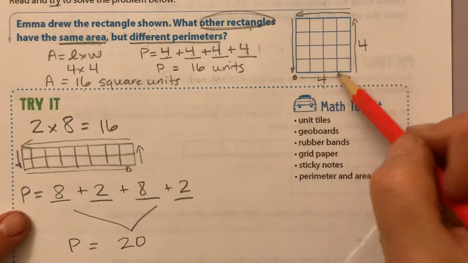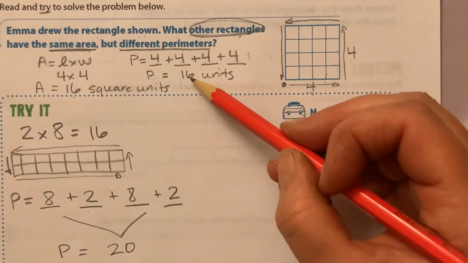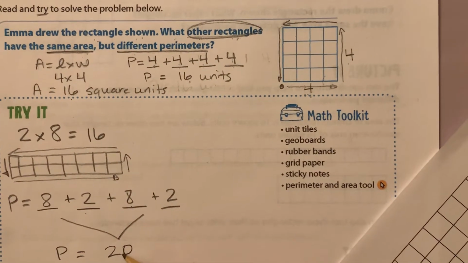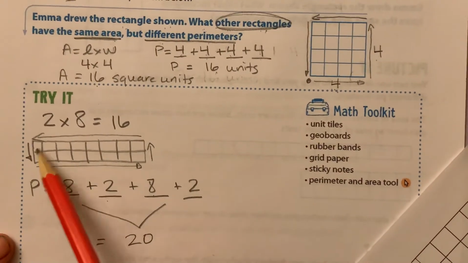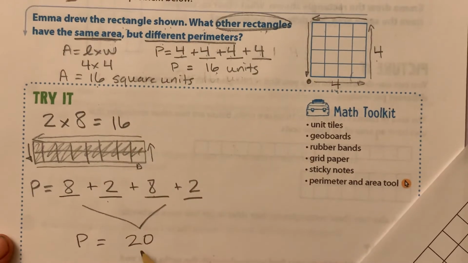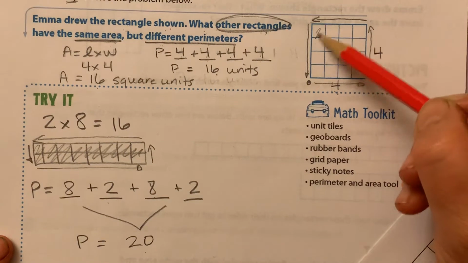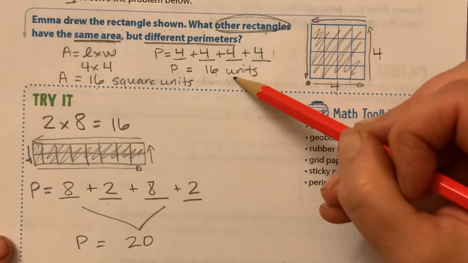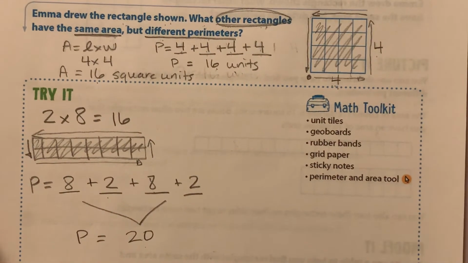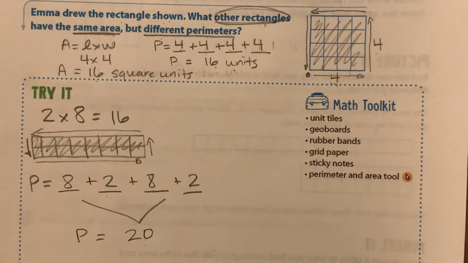Is that different than this rectangle? It is. Remember, this one has a perimeter of 16. And this one has a perimeter of 20. So even though the area is the same, there are 16 squares, my perimeter is 20. Here my area is 16 squares, but my perimeter is 16. That's interesting. Let's see what else we're going to do. Go ahead and turn to page 722.